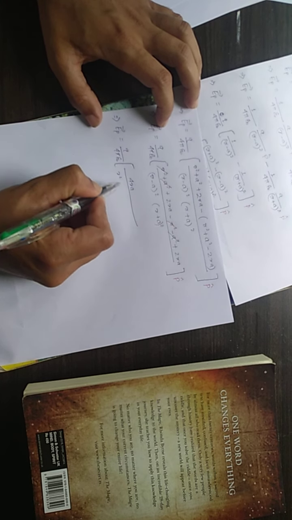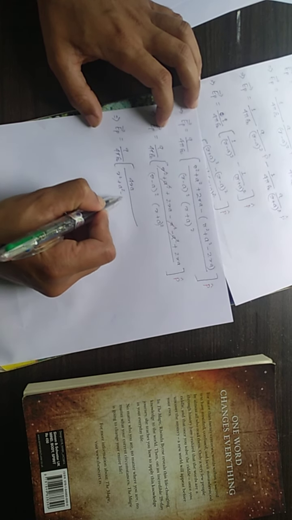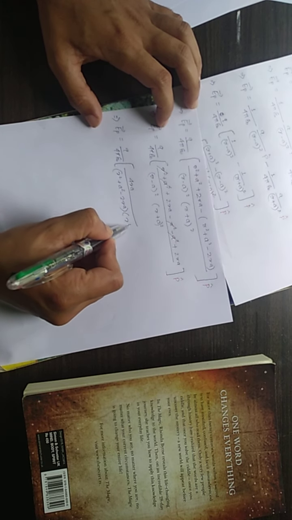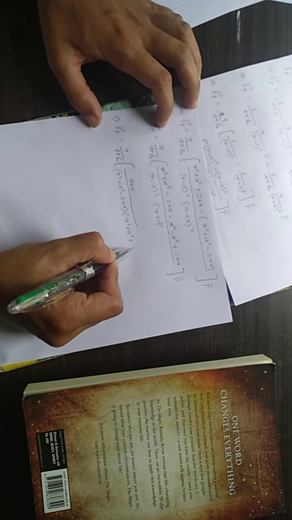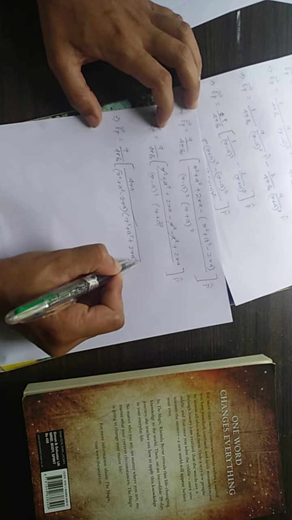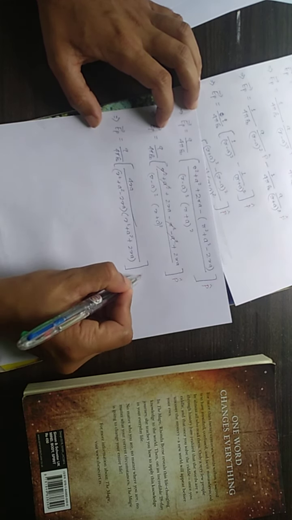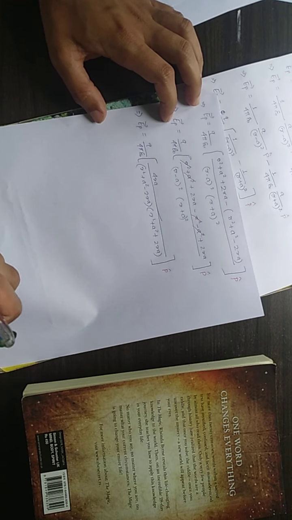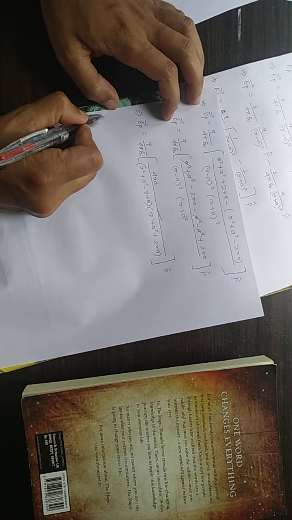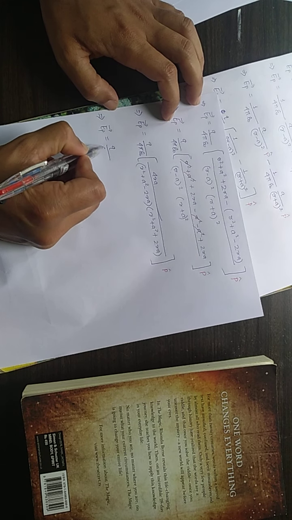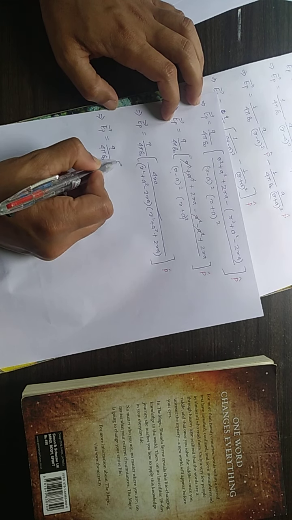So this will give me (r square plus a square minus 2ra) into (r square plus a square plus 2ra) in the P unit vector. So E_P will be equal to Q divided by 4 pi epsilon 0.